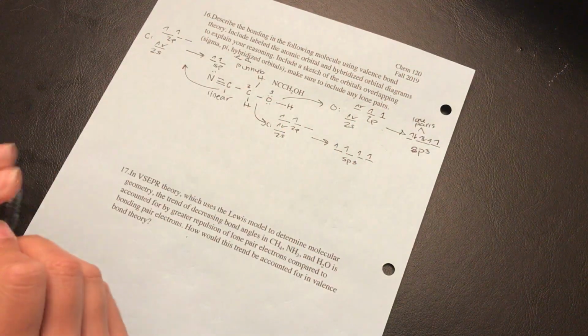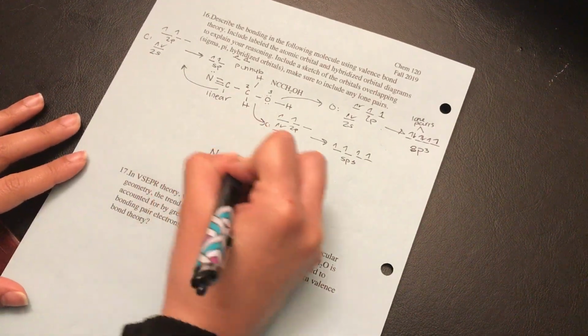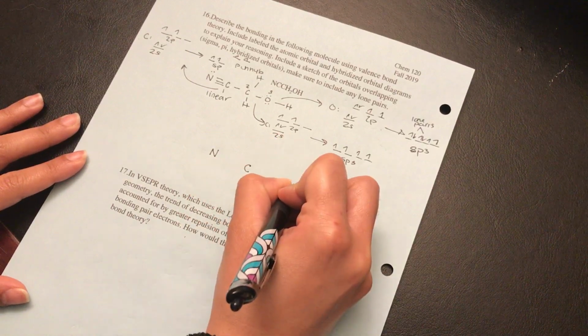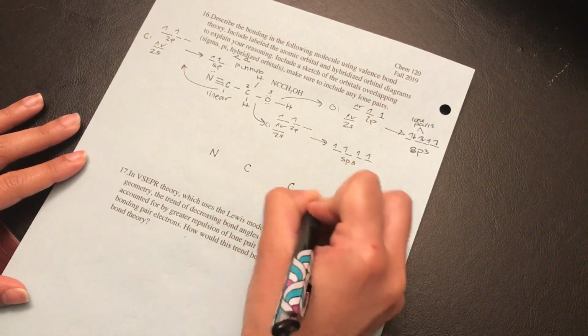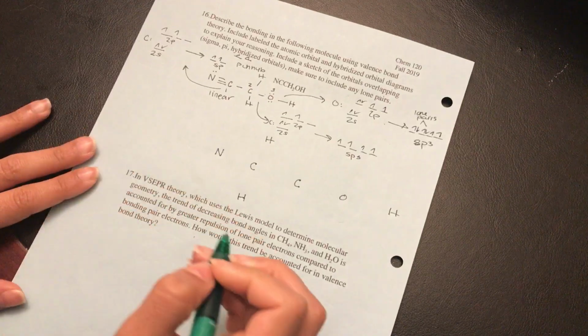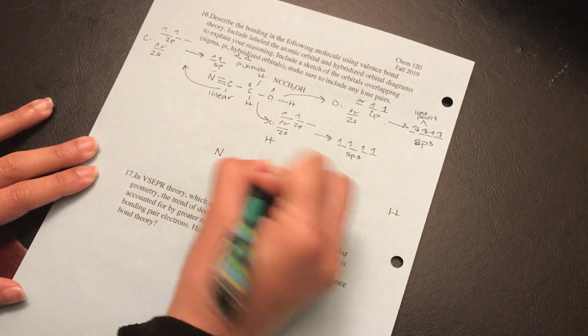Let's draw the structure. So I have my nitrogen, my carbon, carbon, oxygen, hydrogen, a hydrogen up here, a hydrogen up here. So I will have my sp orbital, my hybridized orbital in green.